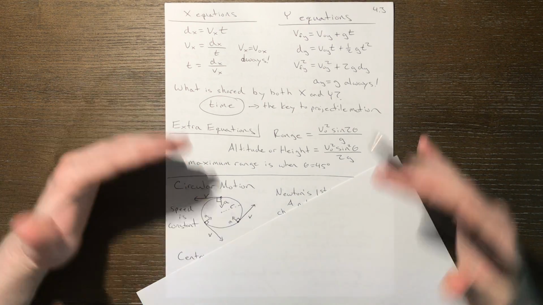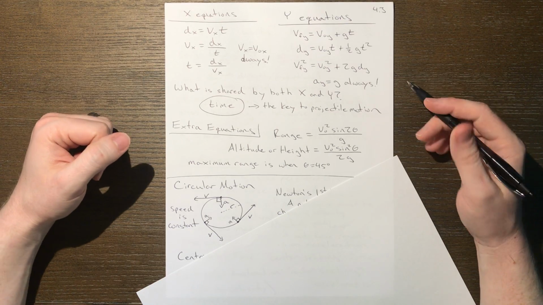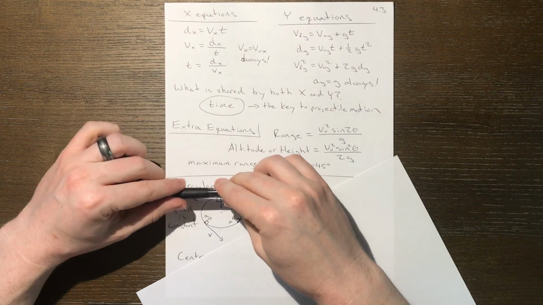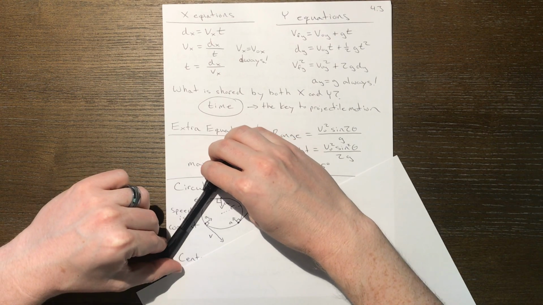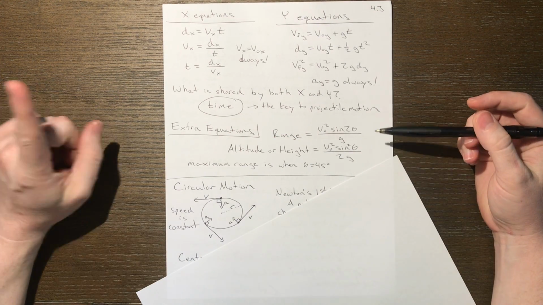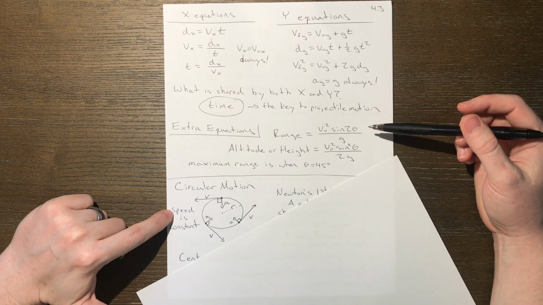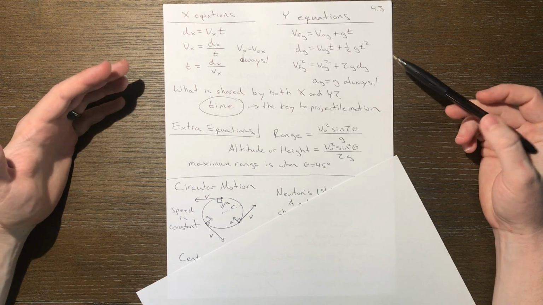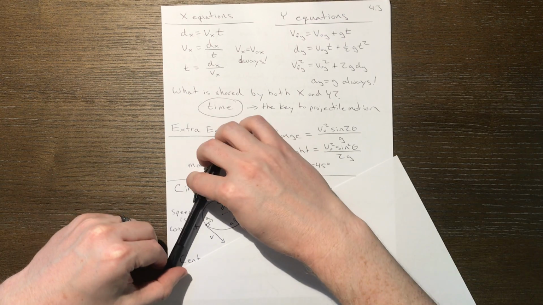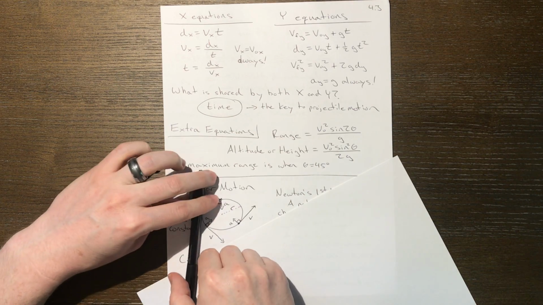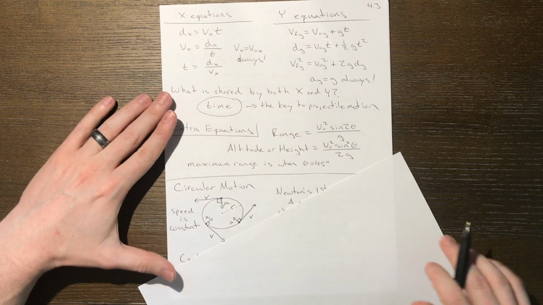Now, what do we call a velocity that is changing? We call that acceleration. So, this object is being accelerated this entire time. However, I'll point out that the speed is constant. That is the magnitude or amount of velocity. If you're going 30 miles per hour, you're always going 30 miles per hour. The only thing that changes is direction.